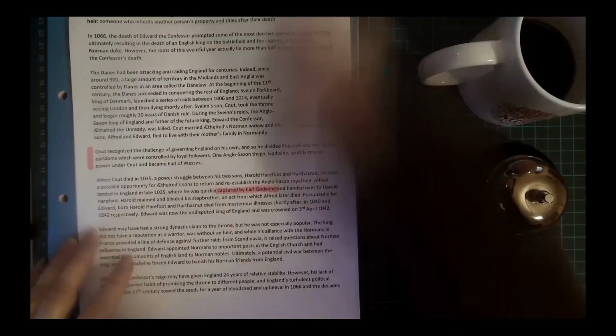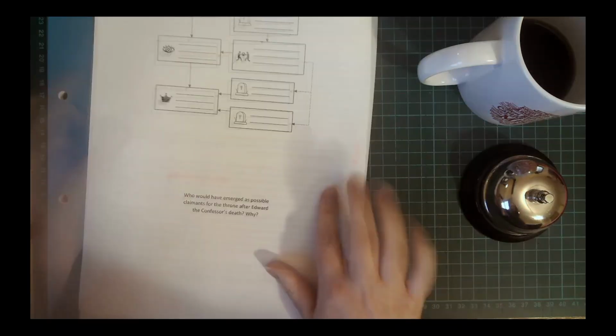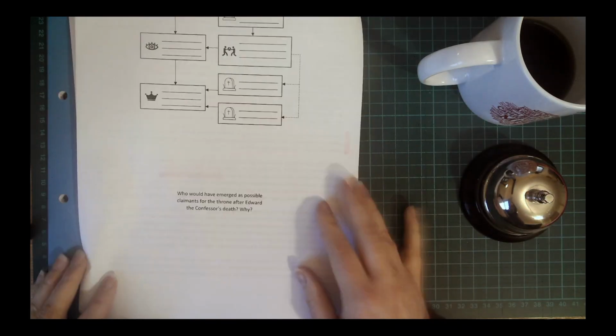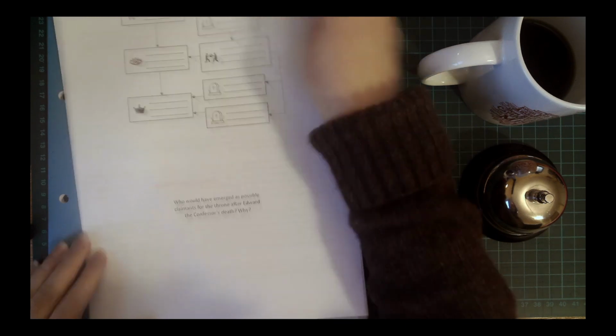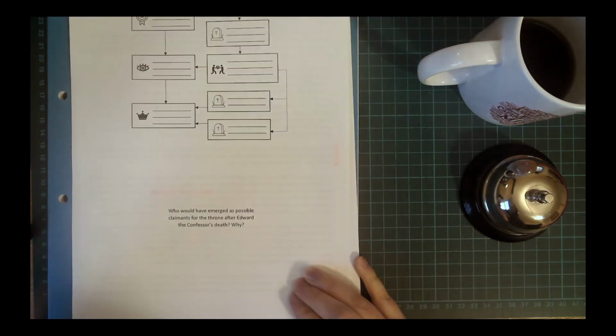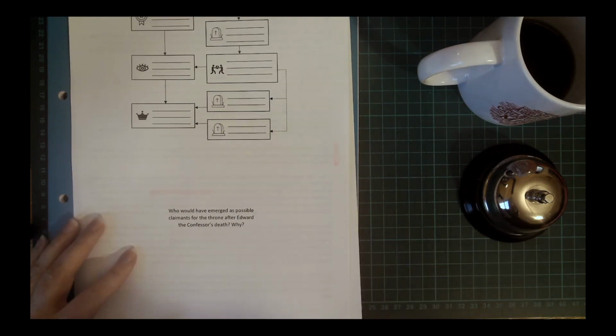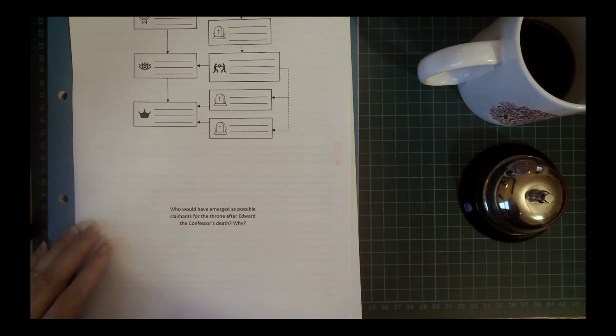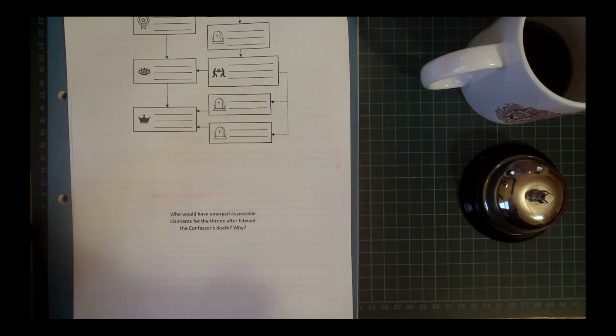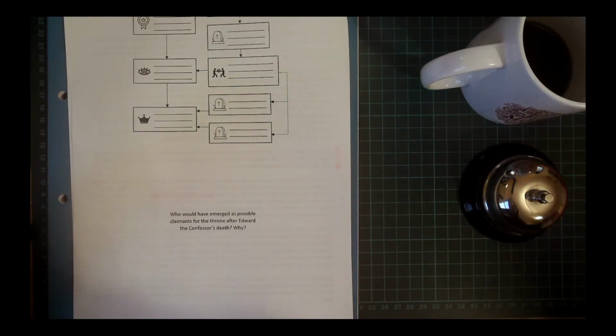visualizer, which is this spider diagram at the bottom. So have a think about the reading, have a think about the possible characters who are still alive, and have a think about who might have emerged as a possible claimant for the throne. You do not need names of specific people here, but what you do need is possible roles or individuals from different groups. And as we did before, pause the video, do it on your own, and then we'll go through it together. Okay, final step then, we're going to have a look at this spider diagram.